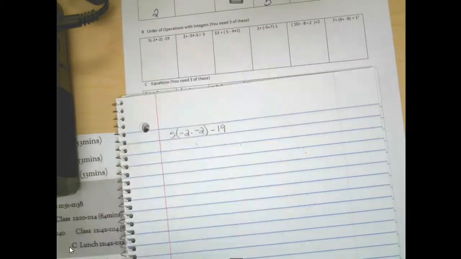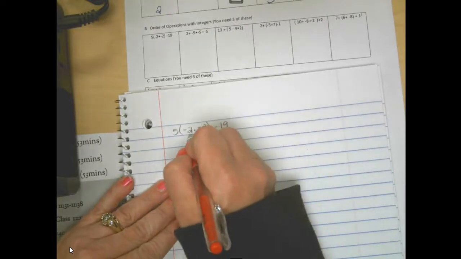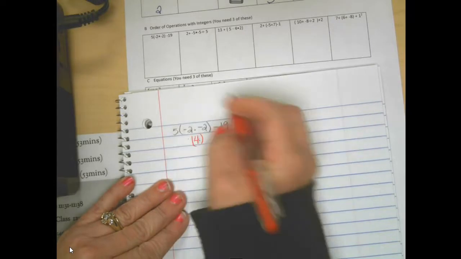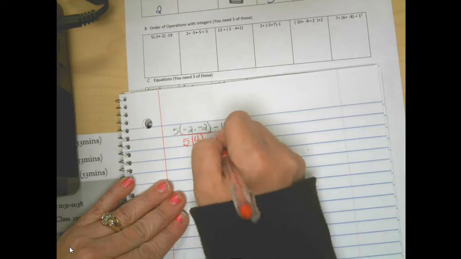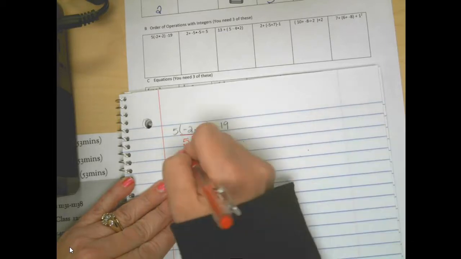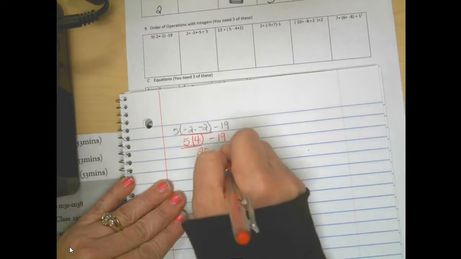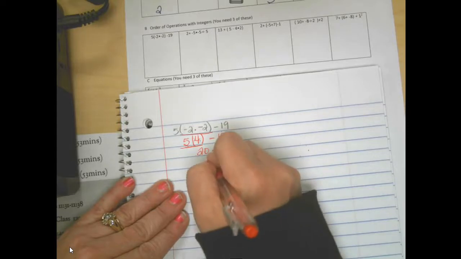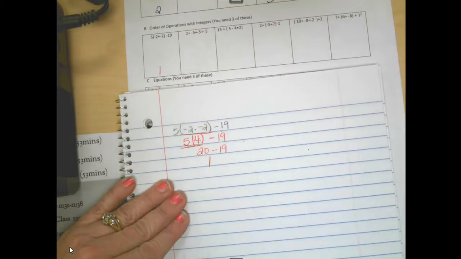Okay, I'm going to do a couple from the next section. Negative 2 times negative 2 is positive 4, because I'm doing things in my parentheses first. So 5 minus 4 is 1, 20 minus 19. 20 minus 19 is 1. So my answer to this one is going to be 1.